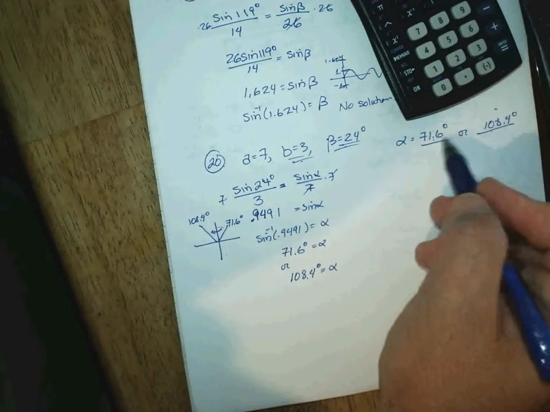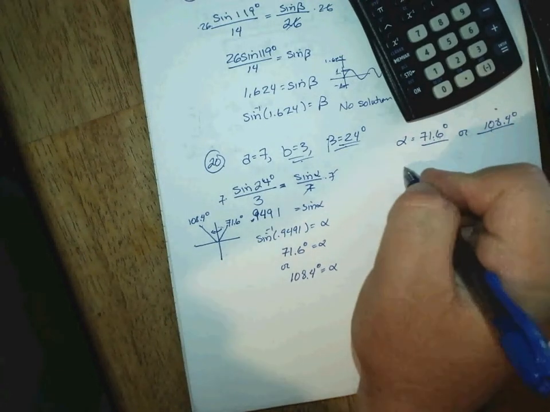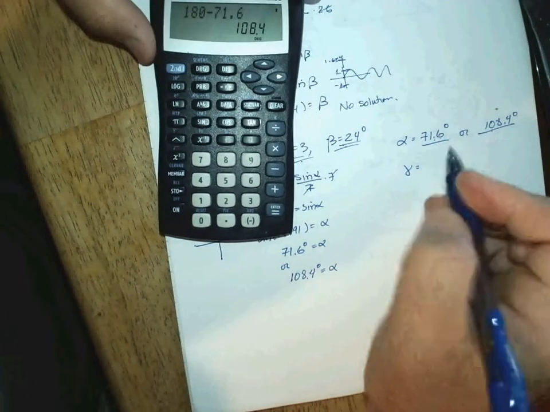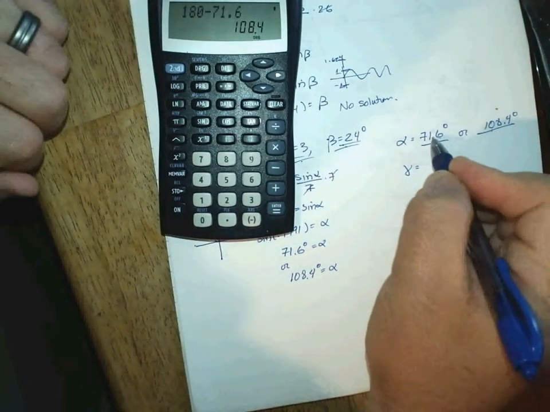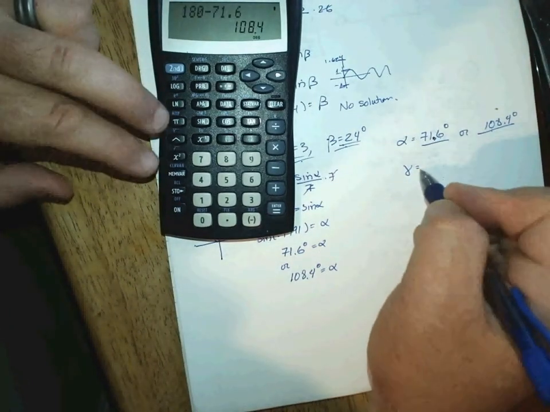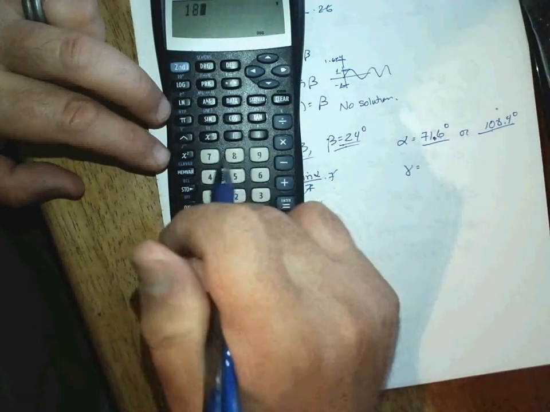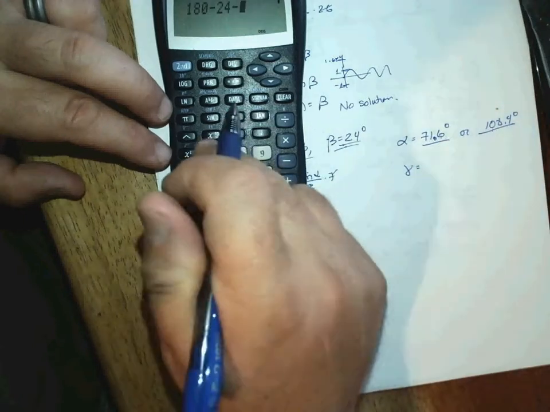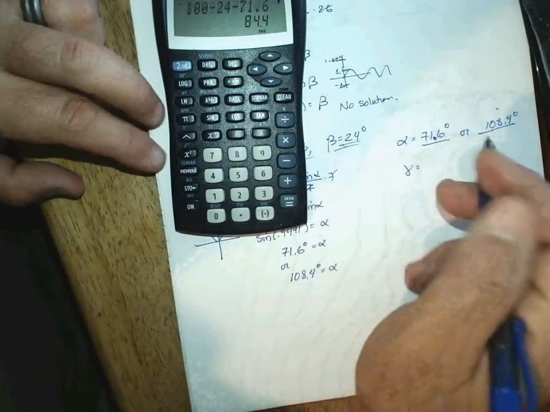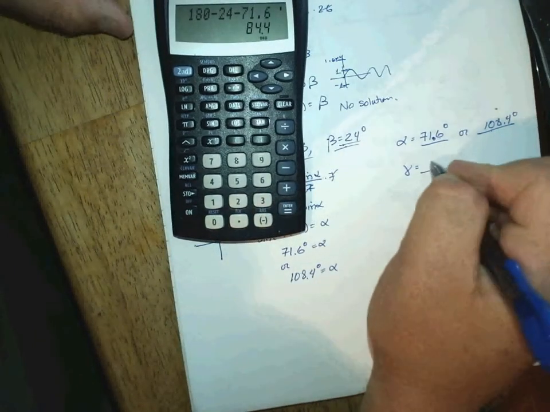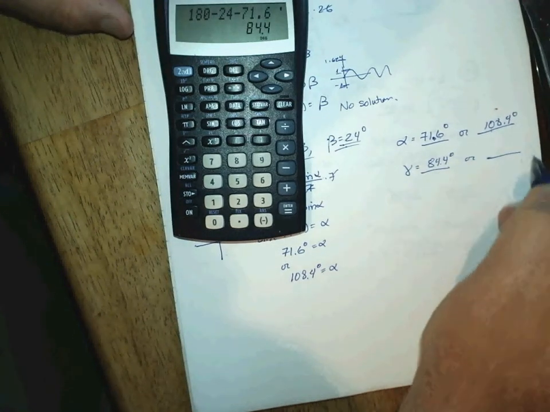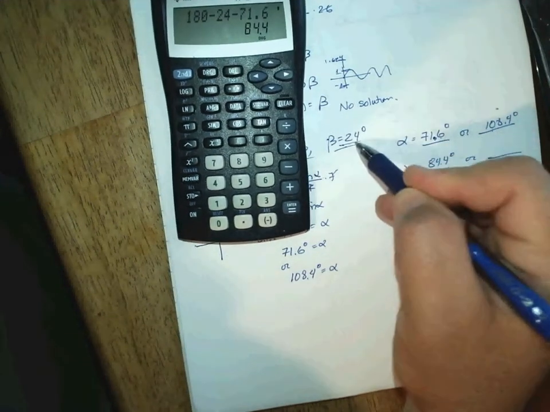Now, they told you beta. You just found alpha, two versions of it. You can now find gamma, can't you? Beta is 24 degrees. If alpha is the 71.6 degrees, then gamma is going to be 180 degrees minus the 24 degrees and minus the 71.6 degrees, giving me 84.4 degrees.